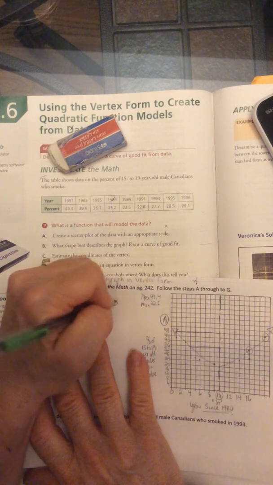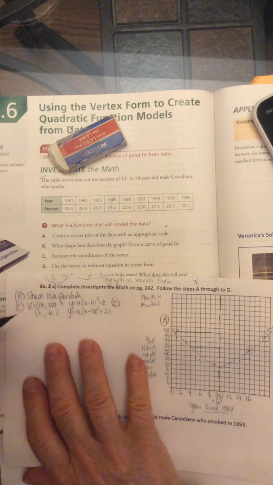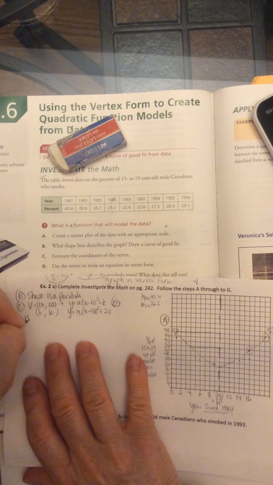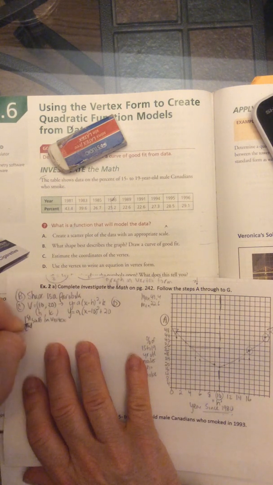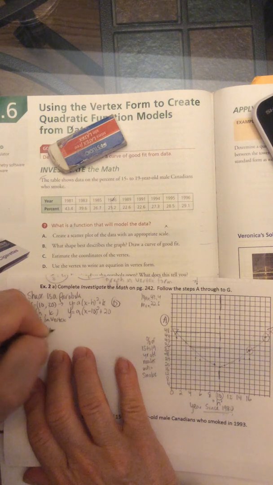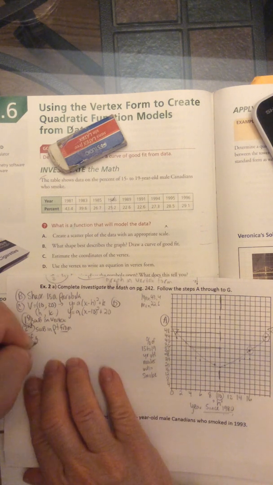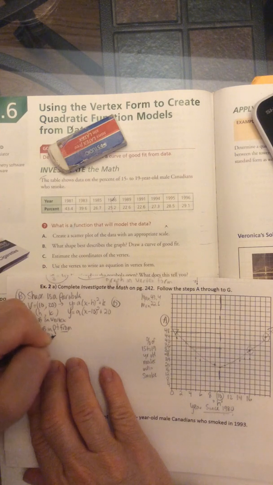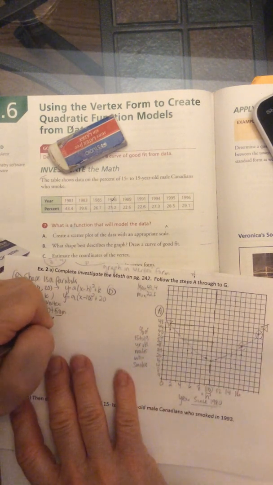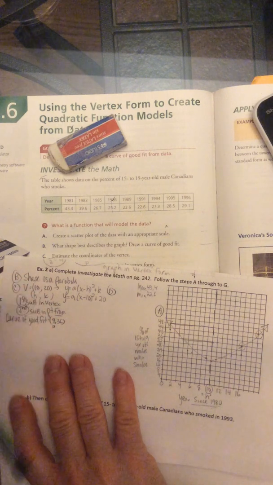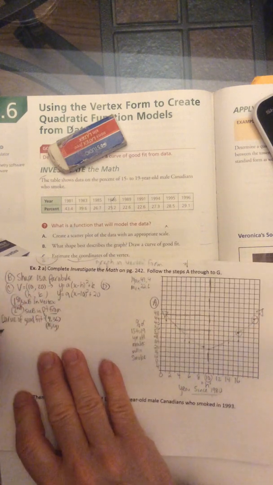Use the vertex to write the equation in vertex form. So that's where we do D. Okay, so we sub in the vertex, and then we sub in a point. So first, sub in vertex. Second, sub in a point from the curve of good fit. We could use this point if we wanted. So 4, 36, to find A.